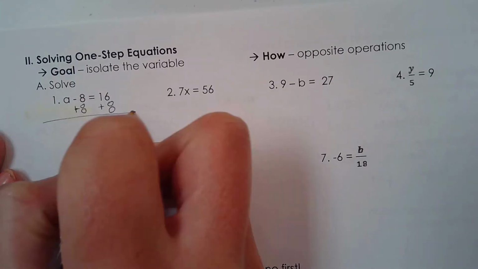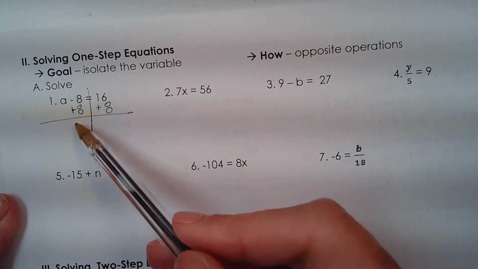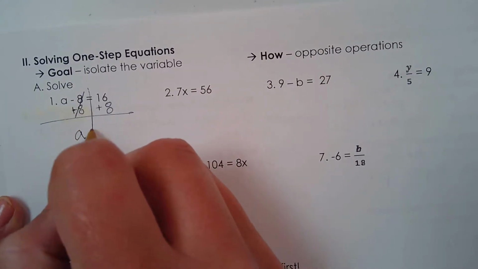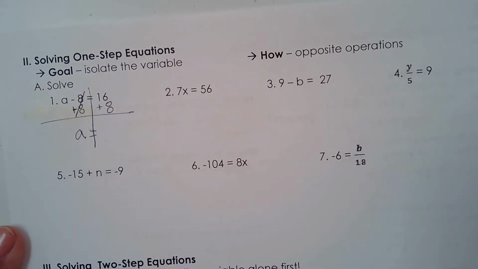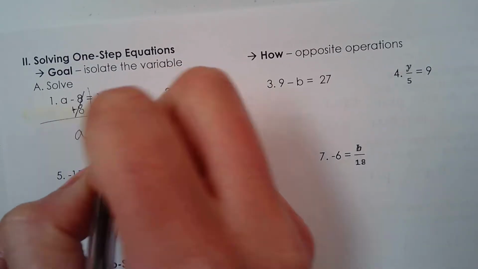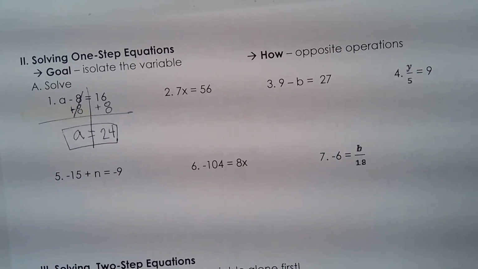Do y'all do like this and like a thing? Yeah, maybe. I don't know how they do in middle school. So if you have negative 8, positive 8, what happens there? That goes away. We're just left with the a equals. What's 16 plus 8? 24. So a equals 24. That's our answer. We're all done. Questions?